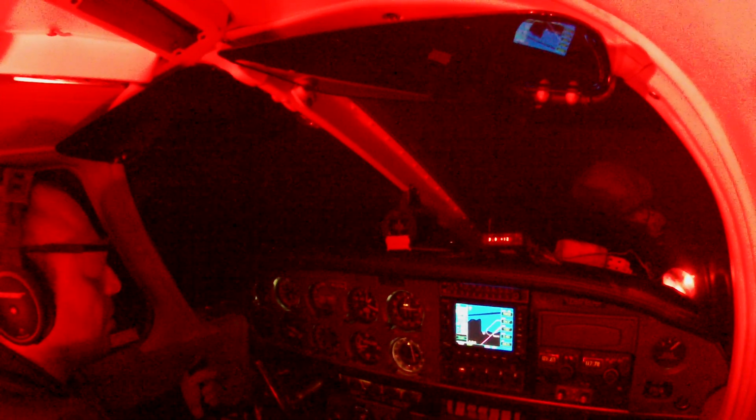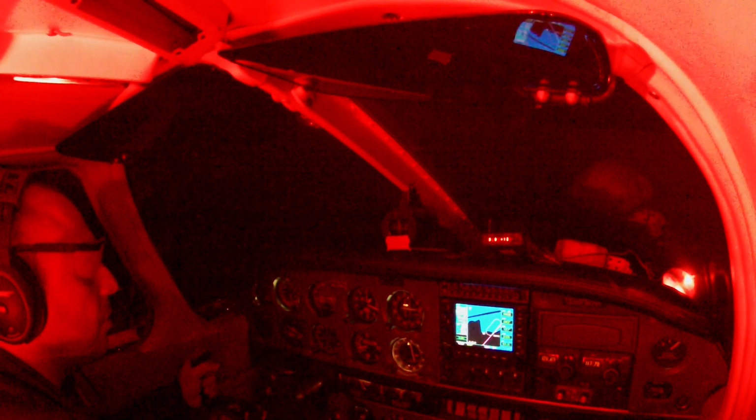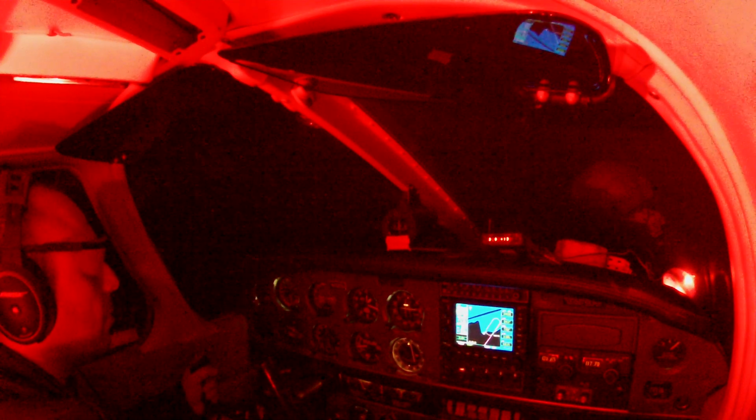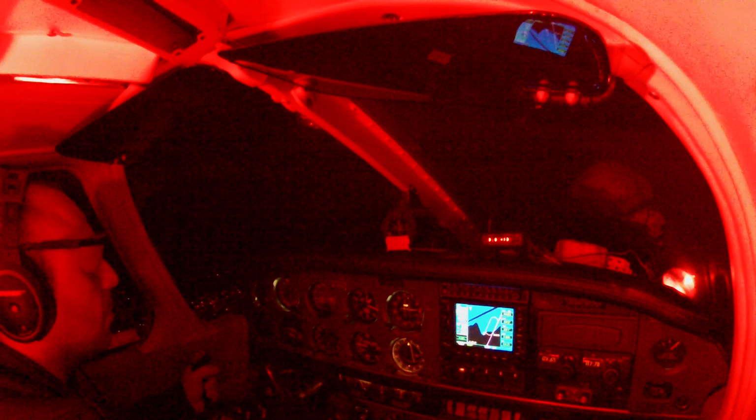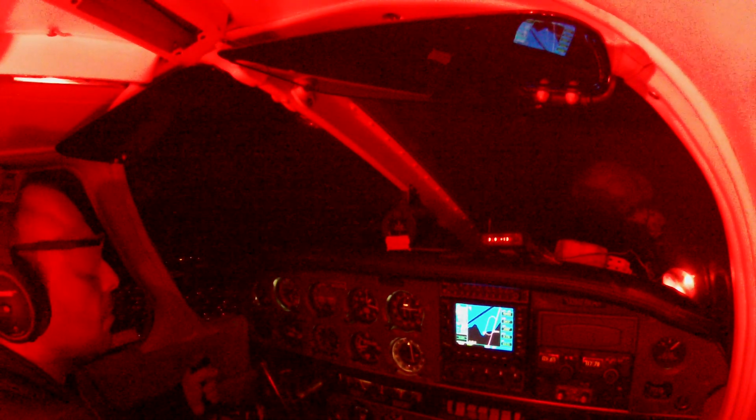Yep. Let's go back to 1200. Trim for 90 knots and power setting for 90 knots. Looks like we got traffic 3 miles, 1,000 above. I'm looking outside. You focus on the instruments.